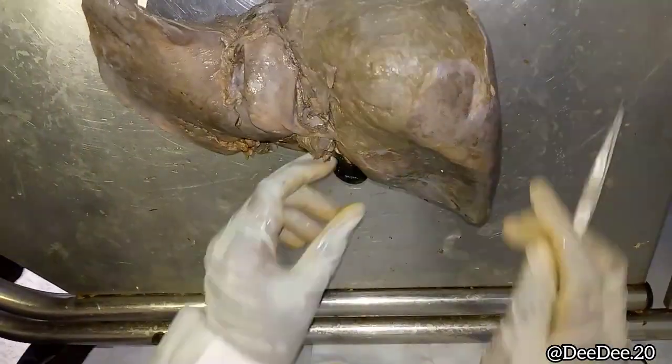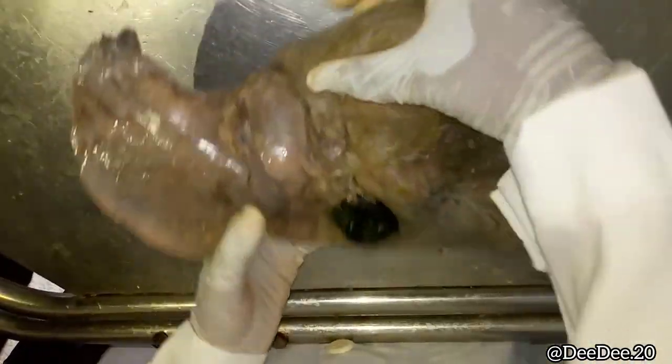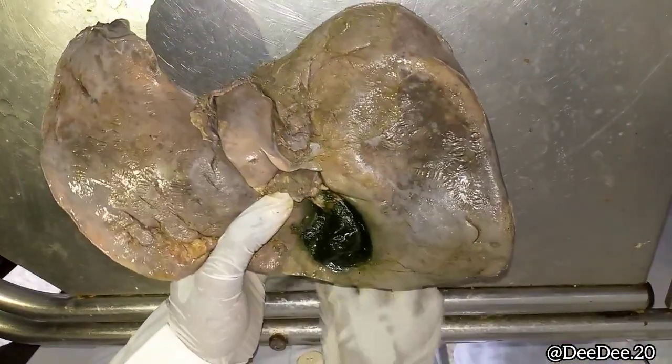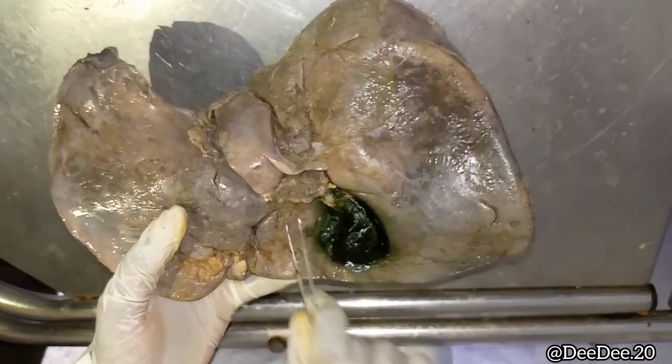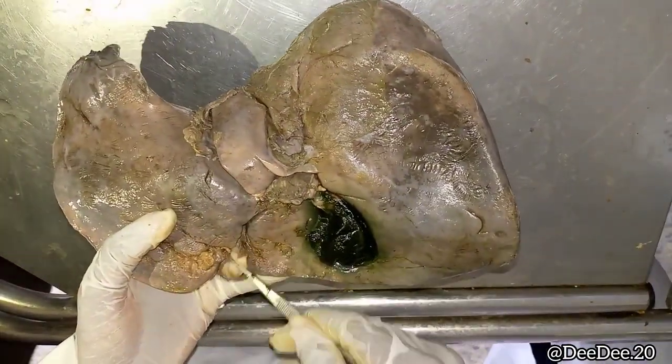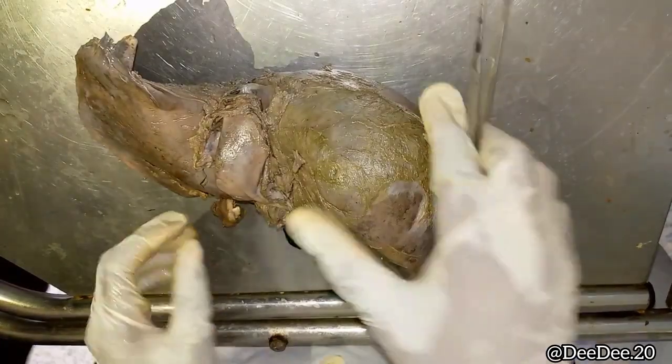Then below the groove for IVC, we have our gallbladder, our fossa for gallbladder. So this is our fossa for gallbladder. Then we have our quadrate lobe, caudate lobe, and we have our ligamentum teres hepatis.